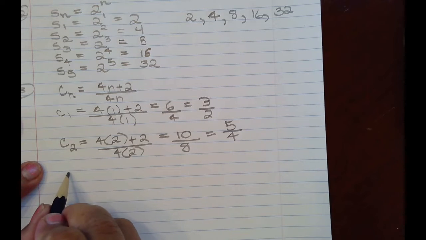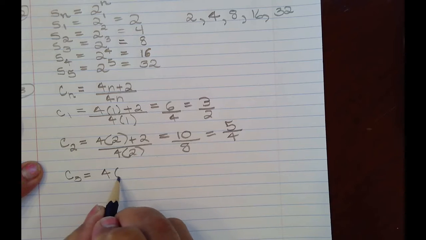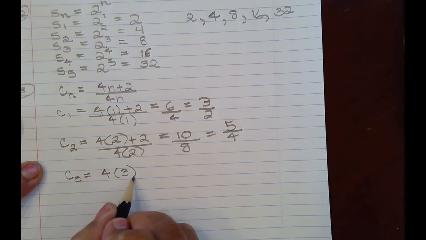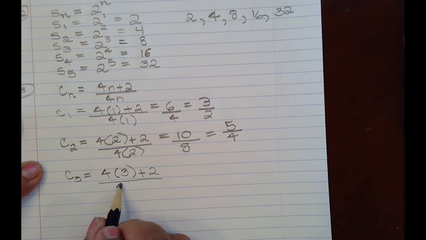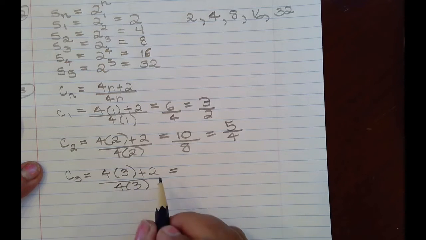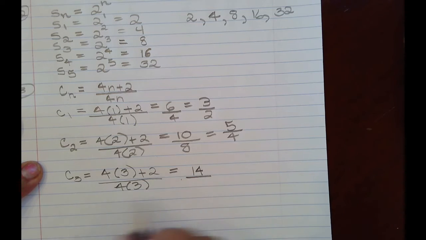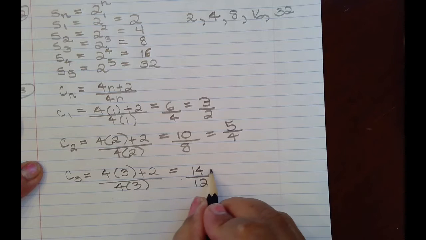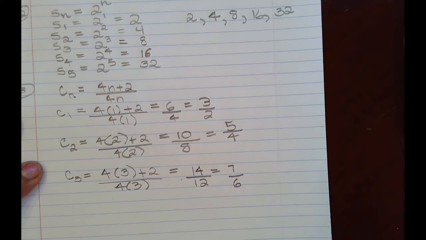Okay, and then for the third, 4 times 3, and value of 3 this time, indicated by this subscript. And this would be 12 plus 2 is 14. And then on the bottom you have 12. 2 goes into the top 7 times. 2 goes into the bottom 6 times.